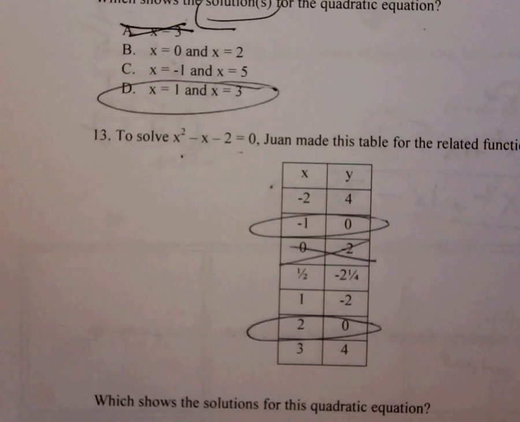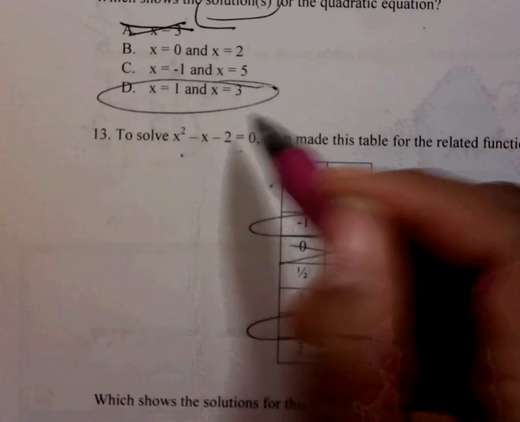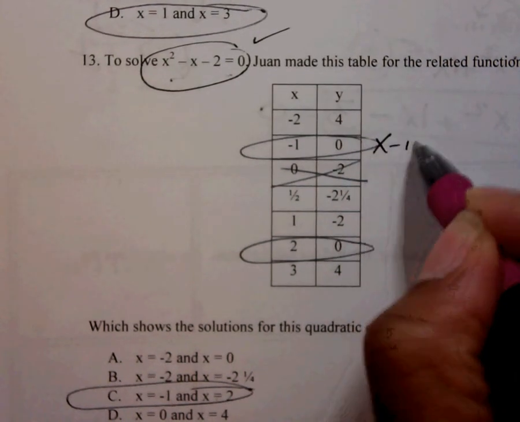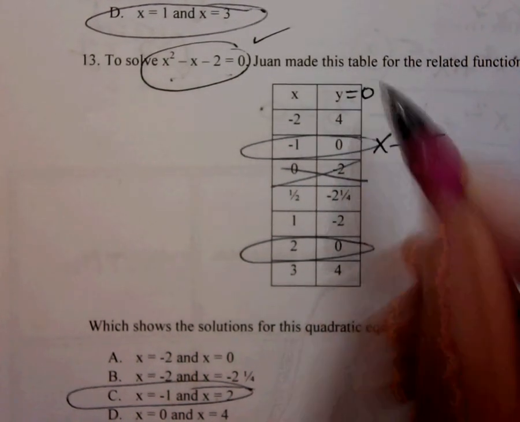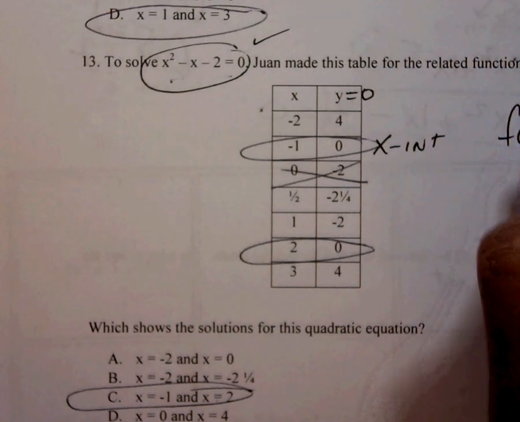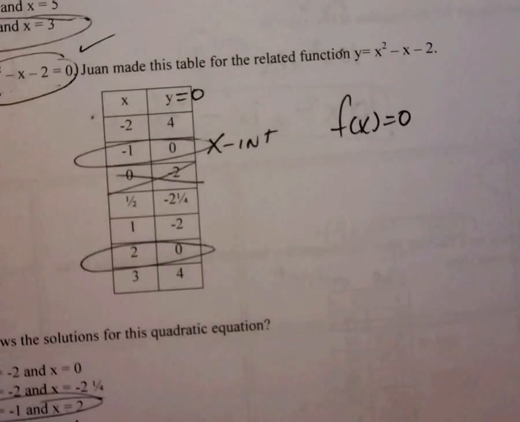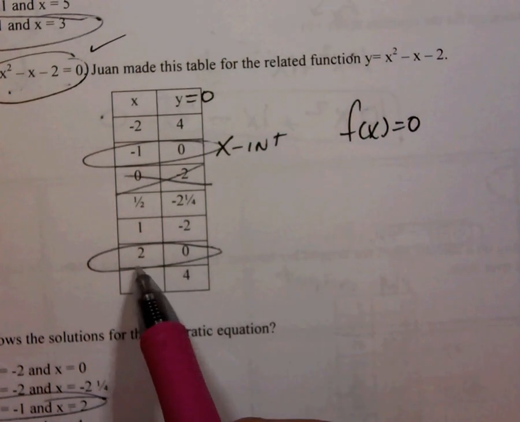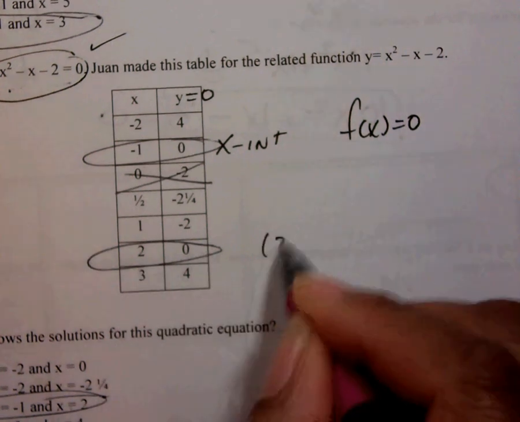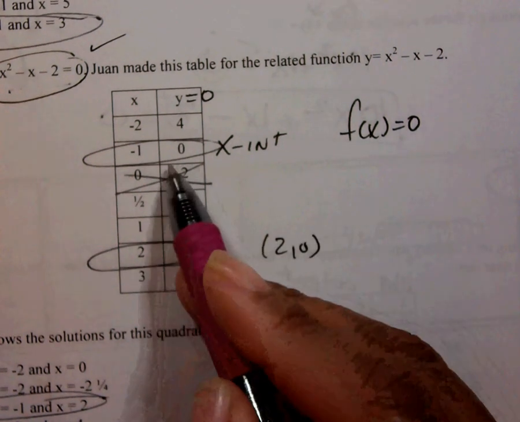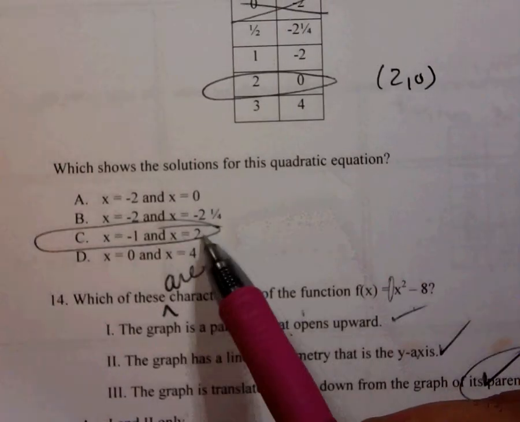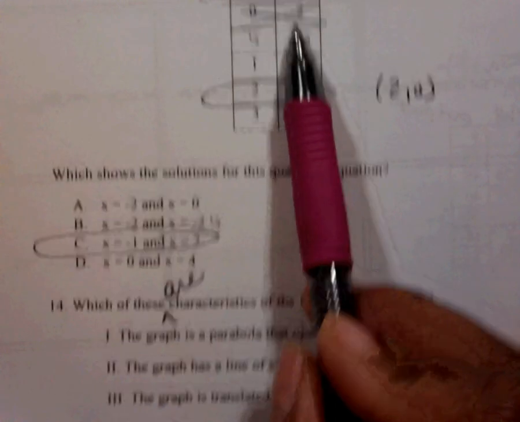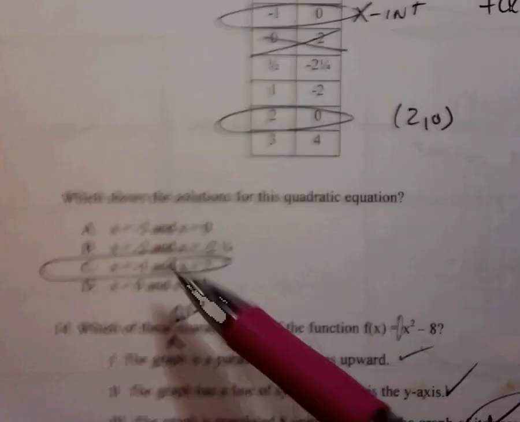So now we look at 13. On 13 it says x squared minus x minus 2 equals 0. So he's set and ready to go. And I look at my table, and there is an x-intercept because x-intercepts would be when y is 0. You can also say f of x equals 0. F of x equals 0 is the same thing as saying y equals 0. Or you could say 2, 0, which is what you see here, and then -1, 0. So the answer is C. The answer is not 0, 2. 0, 2 is the y-intercept, and we need the x-intercept. So the answer is C.